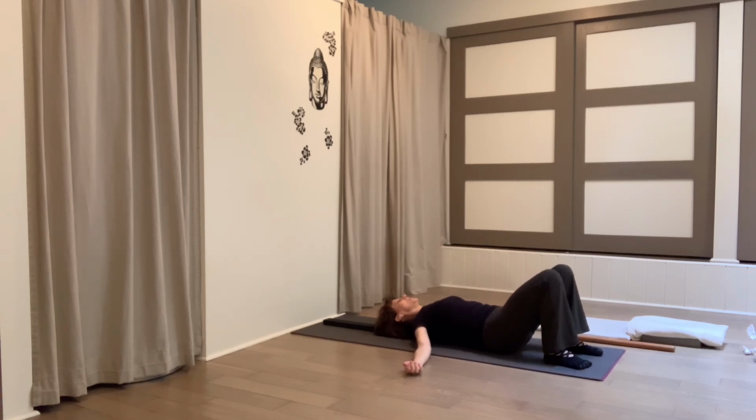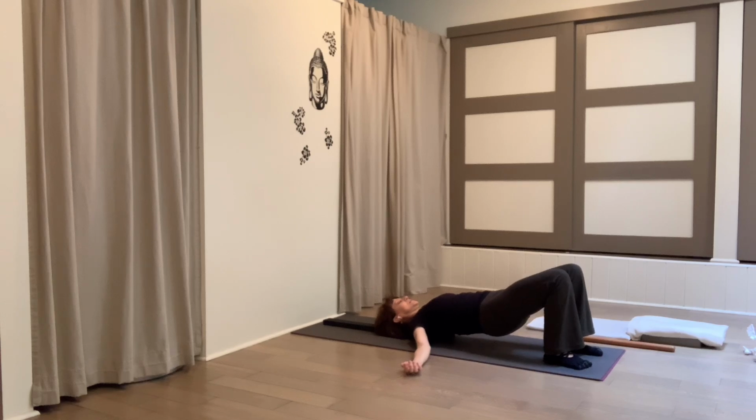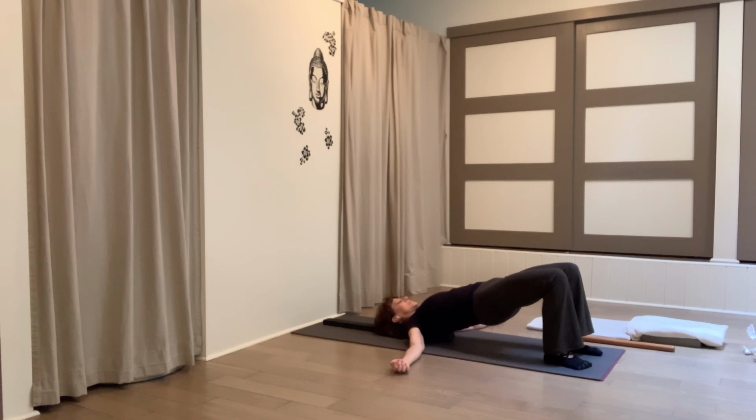Also, you could come up into a nice, easy bridge where the thoracic spine has more feedback by the elevation of the hips. If you're up in a bridge, let's come down slowly.